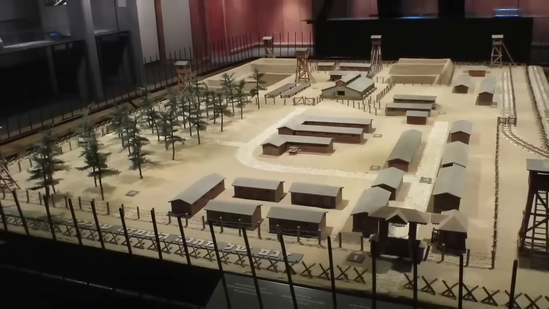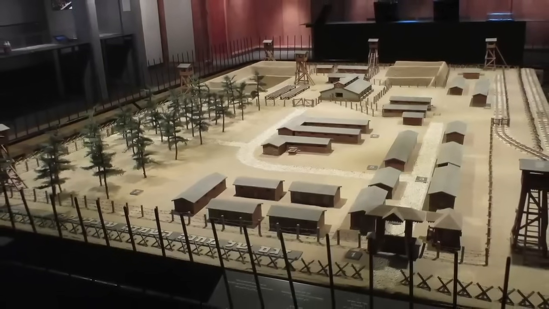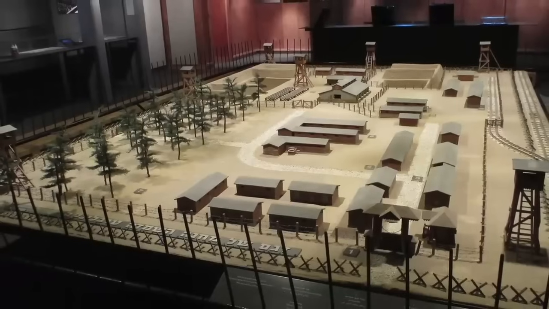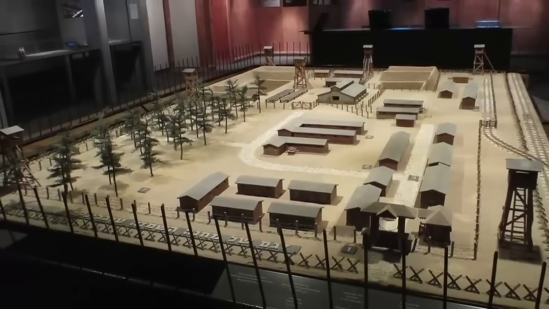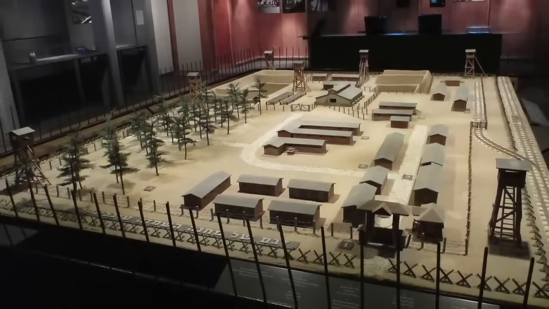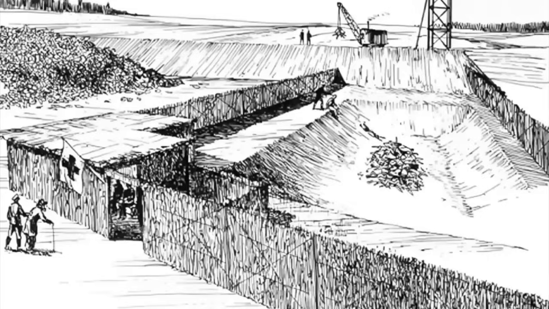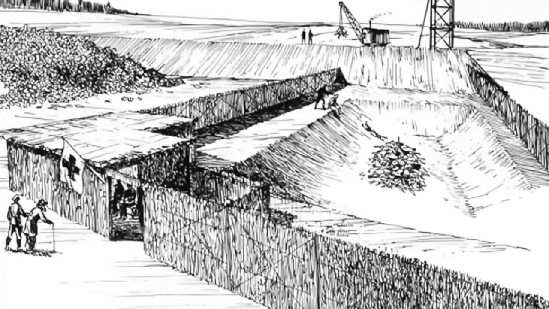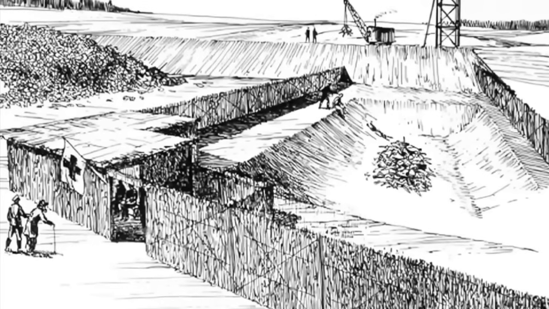This translates as infirmary in German, and it was made to look as if it was a medical facility or a small hospital. It was decorated with red crosses, and people believed that they were getting some medical treatment when they were taken there. But the only people waiting for them were executioners armed with their weapons, pistols and rifles.